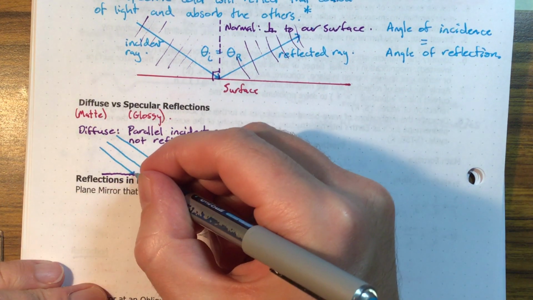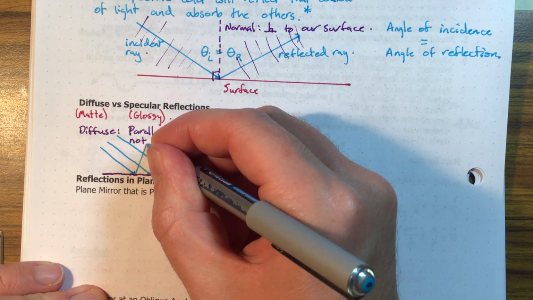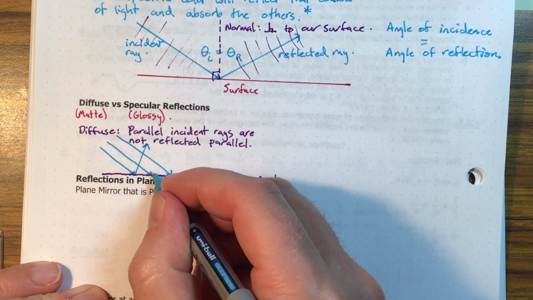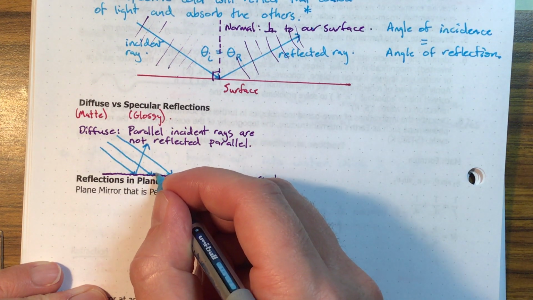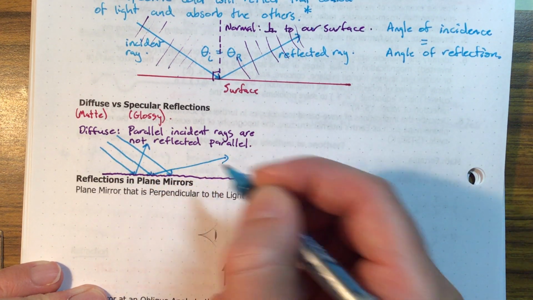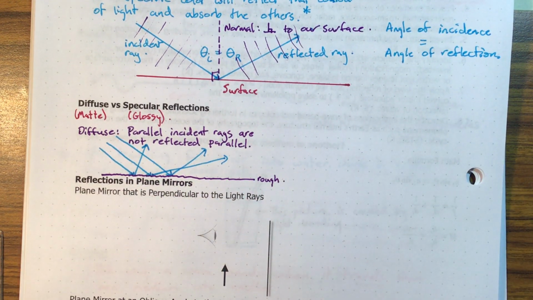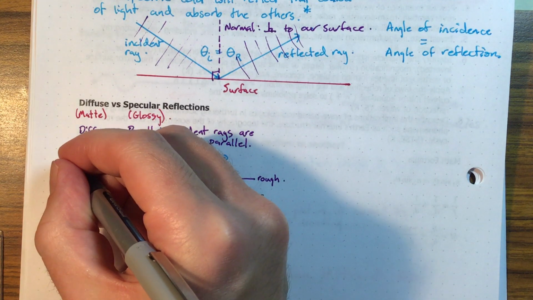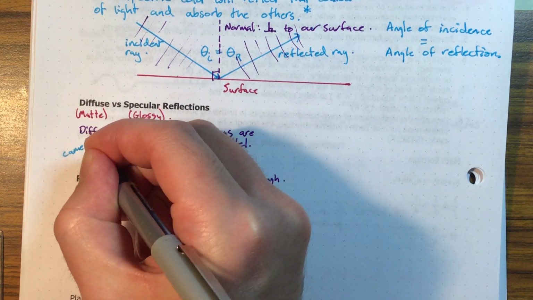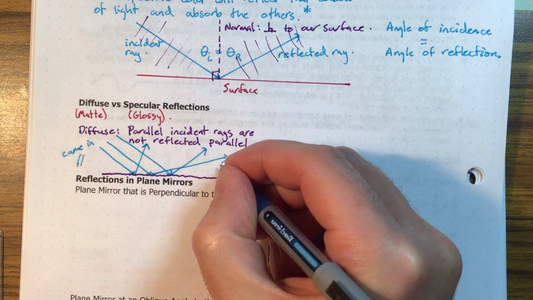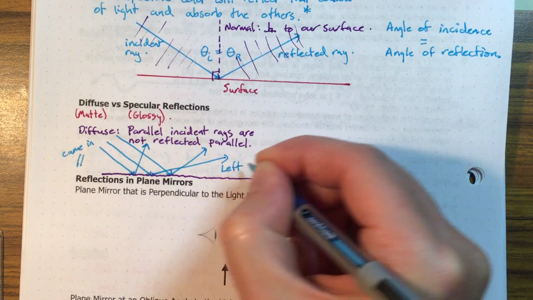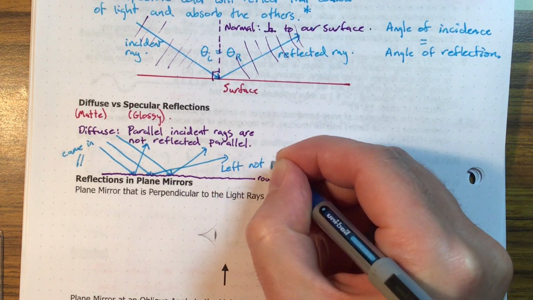This first ray actually reflects kind of like this. The second ray, it's a different spot and reflects out this way. And the third ray kind of reflects here. So you can see they came in parallel, but they left not parallel.